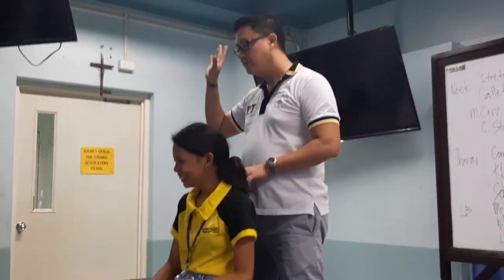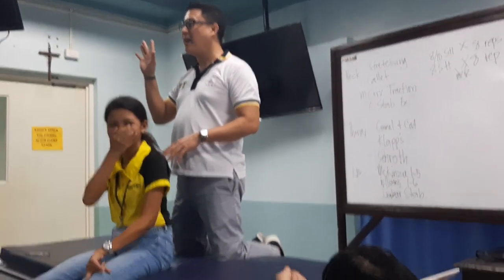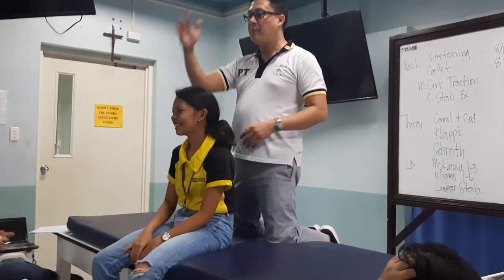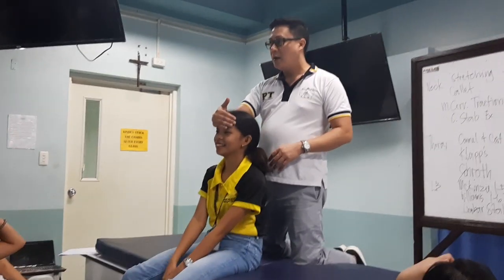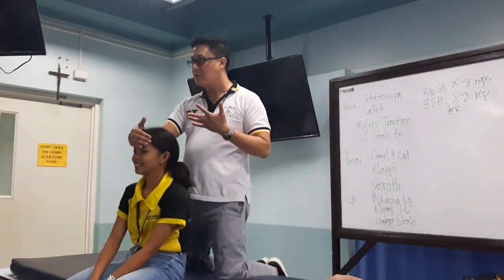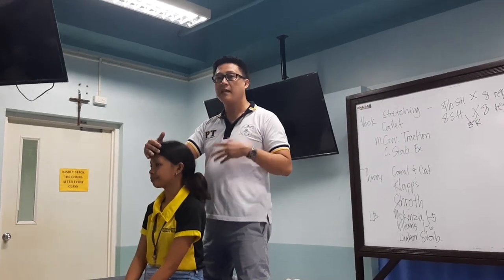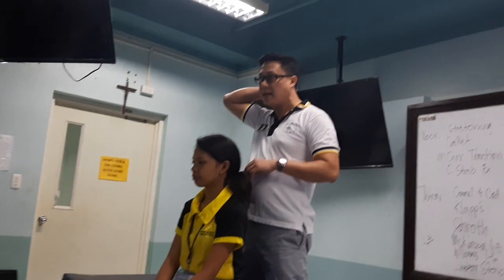When you do isometric or Kali exercise, for example, this is your dominant hand and this is your non-dominant hand. For example, you're doing the flexion exercise. You can palpate your extensors or stabilize so that you can feel that the patient is contracting the flexors, not the whole neck.